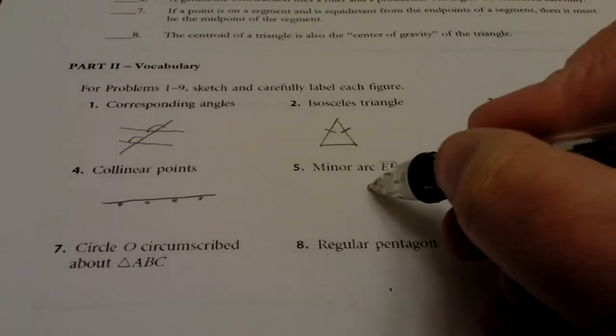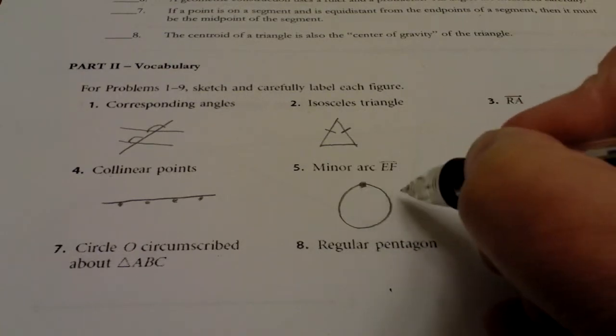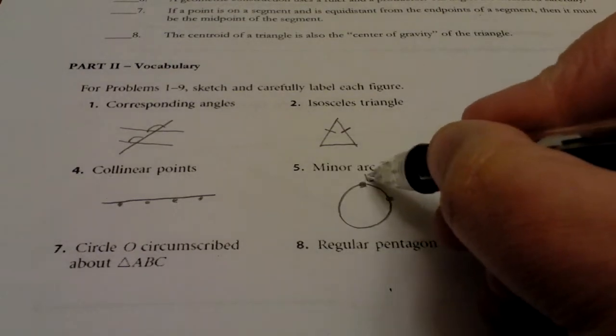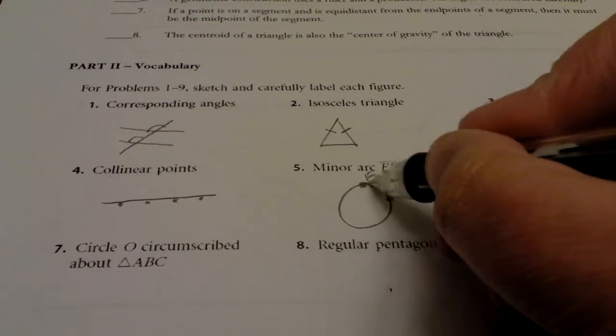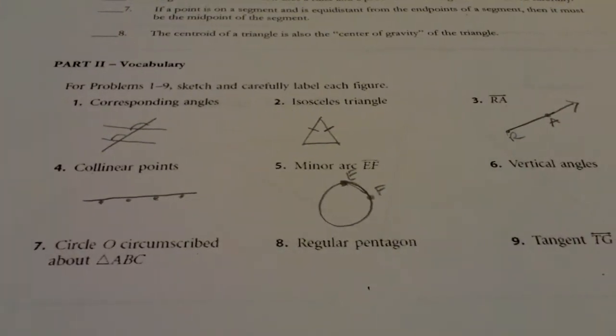Minor arc EF. An arc is on a circle. A minor arc goes less than 180 degrees around the circle. And I'm going to shade that in like that, just to show that's what I'm talking about.